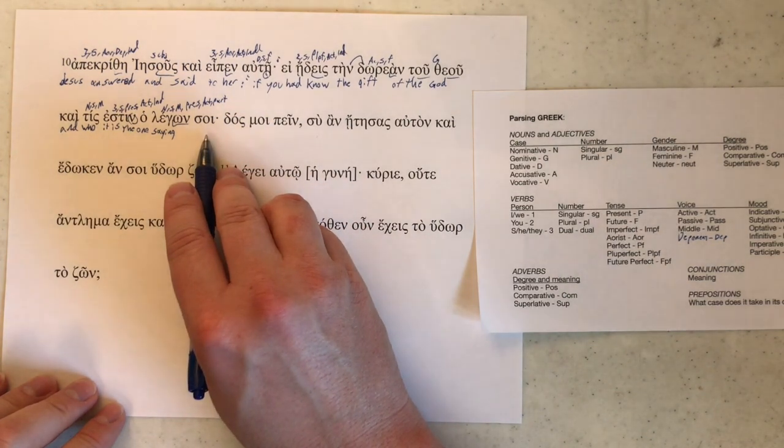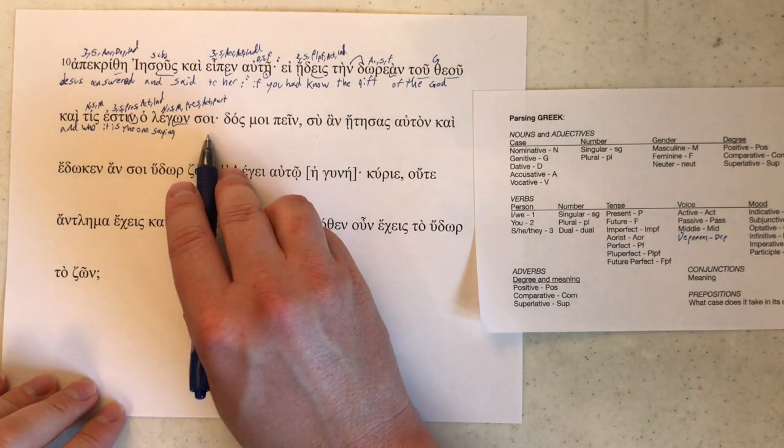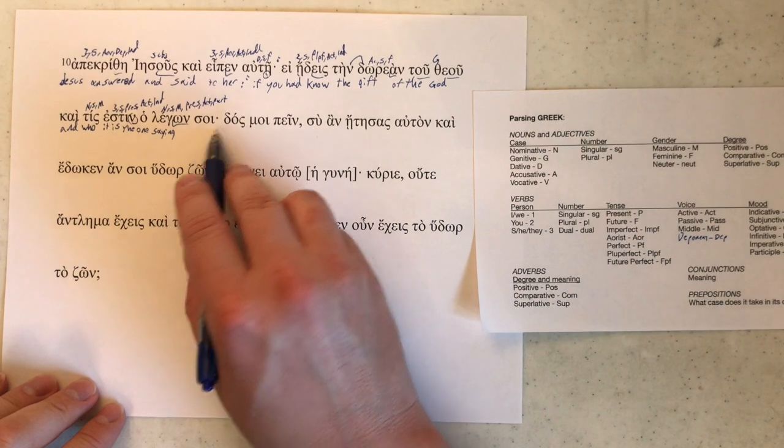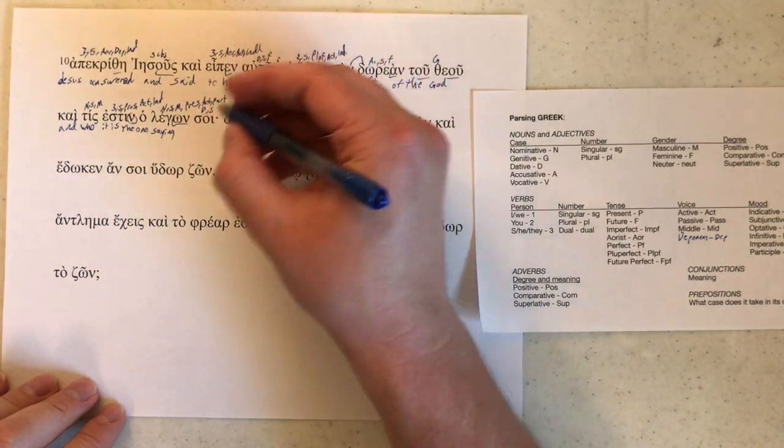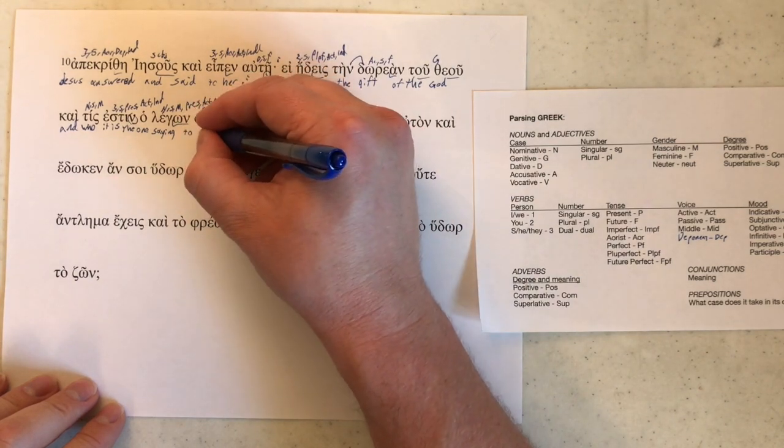Soy from soy, say, I think. Always a word that I get that wrong. This is dative, singular, no gender. To you is the indirect object.